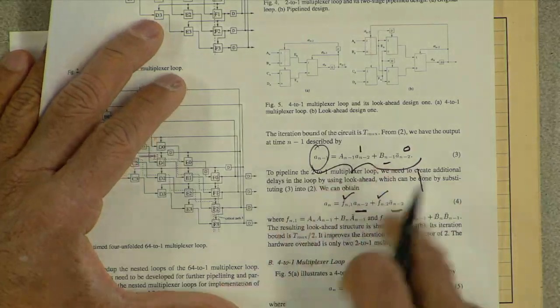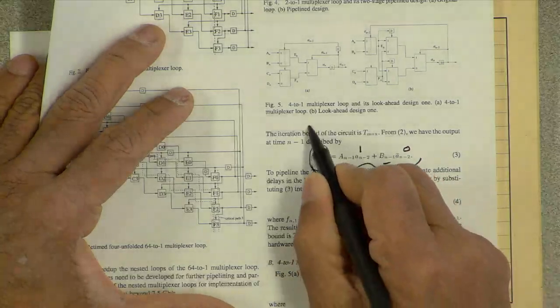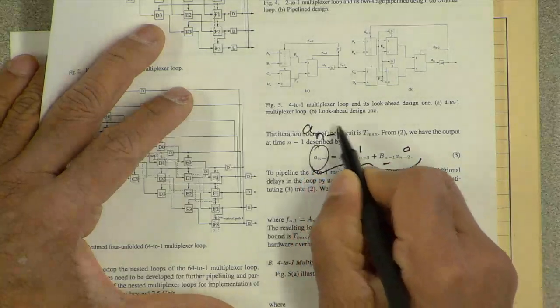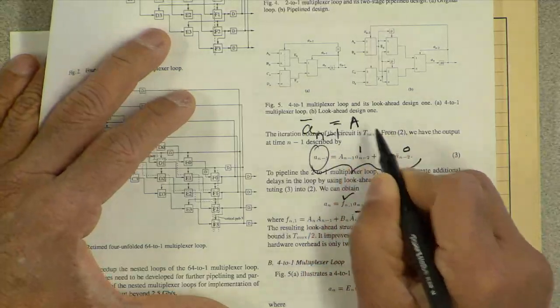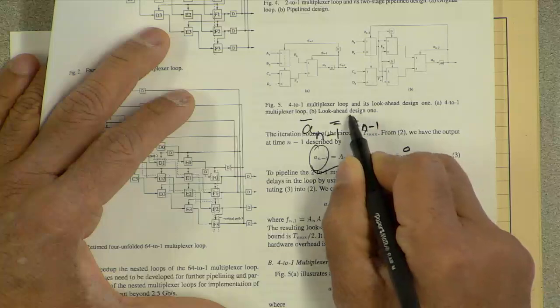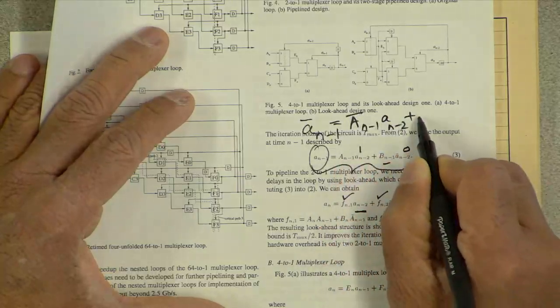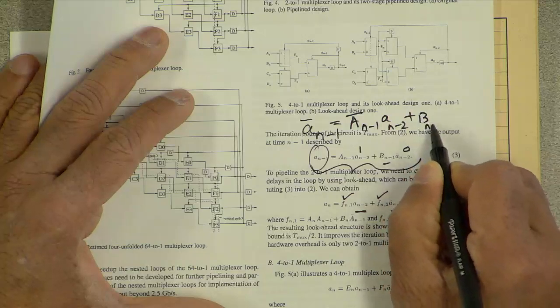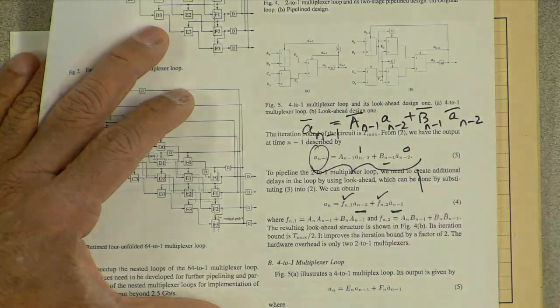So there is no equation to describe a n minus 1 bar, but it's very easy for me to write down an equation. A n minus 1 bar is a n minus 1 bar times a n minus 2 plus b n minus 1 bar times a bar n minus 2. Why is that?